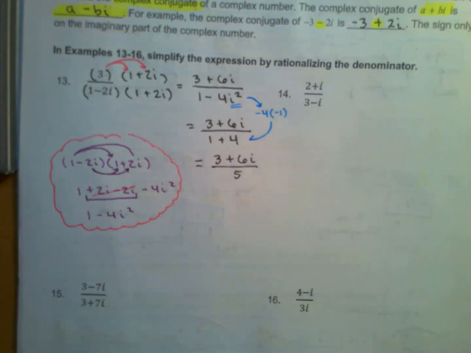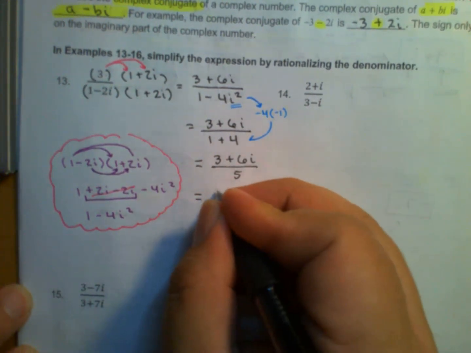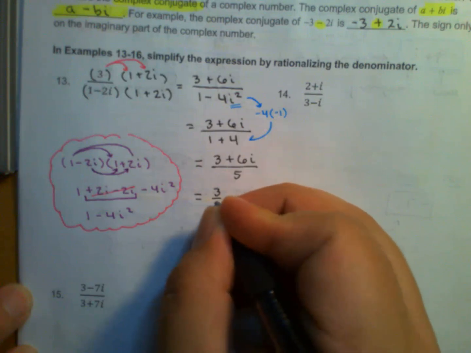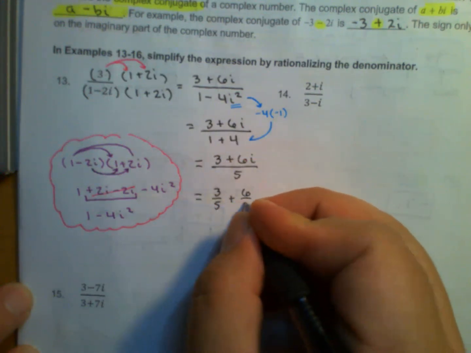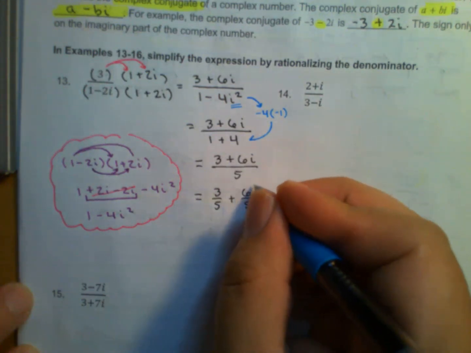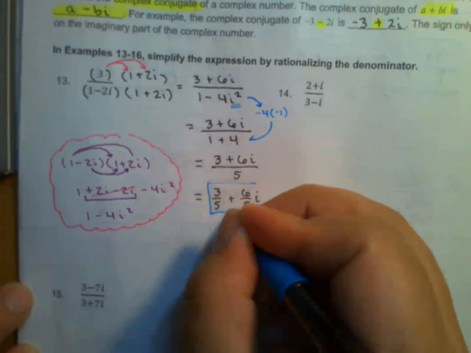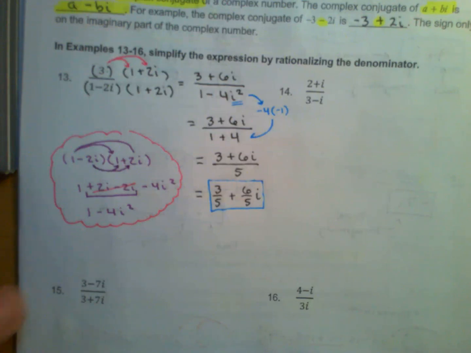Our goal was to get rid of that radical that was at the bottom of our fraction, right, in our denominator. But now it's gone. And a lot of the times we do separate the real component, which means it gets the 5, from the imaginary component, which if you notice, it also gets that same 5. But just like that, that would be our answer to this problem here. Again, our goal is to get the i, that imaginary value, out of our denominator.